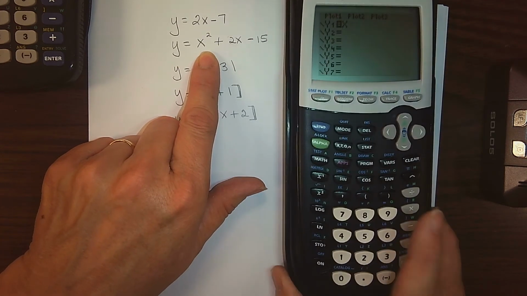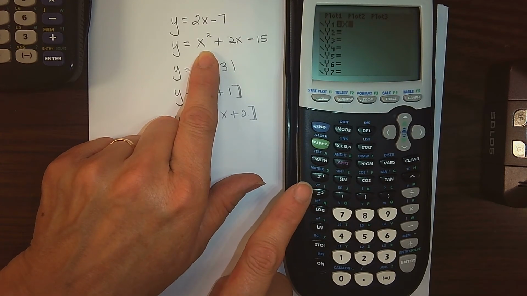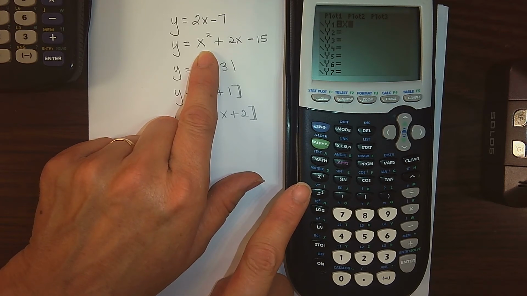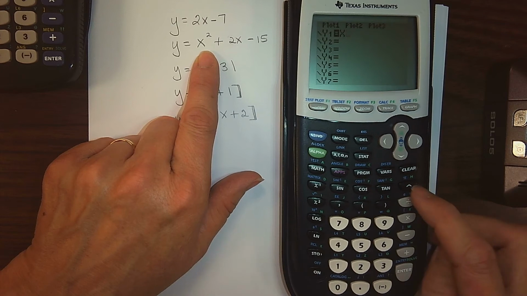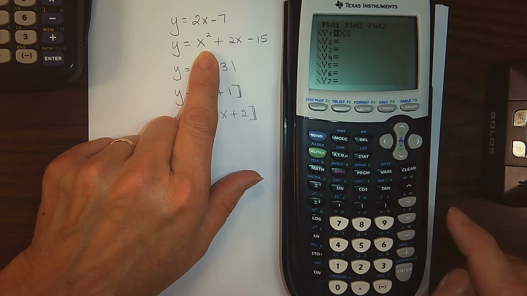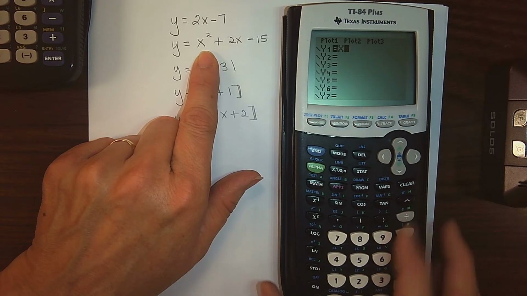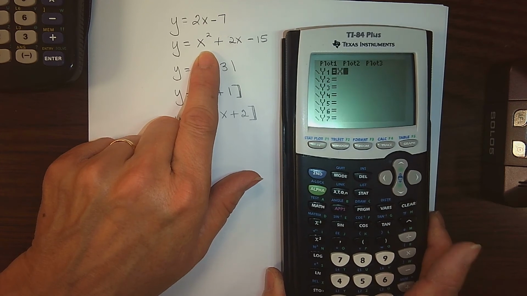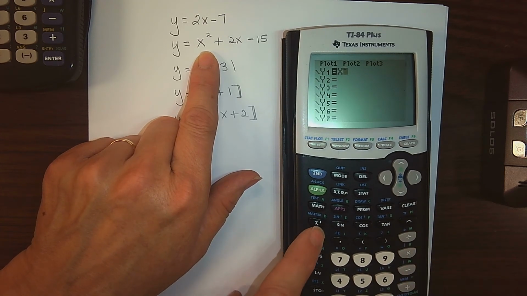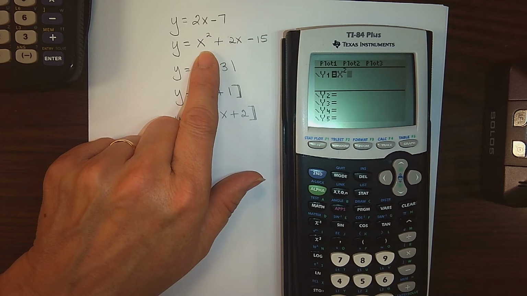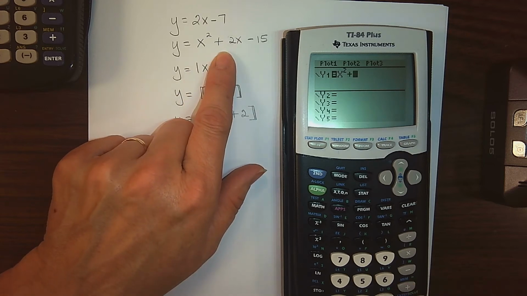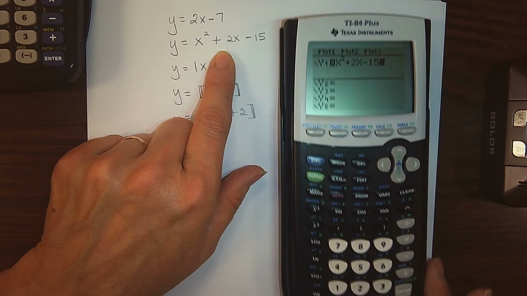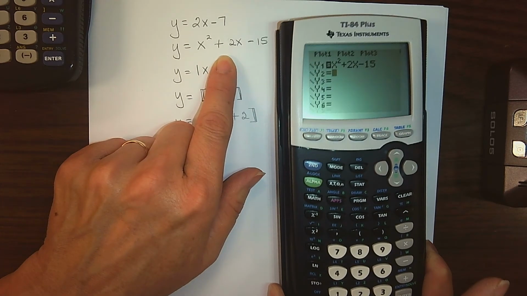There is a squared key right here, but for any powering, whether I wanted to raise it to a third power or an eighth power, or whatever power I want, I can just use this little caret key and then hit the number. So if I wanted to hit caret 2, that would raise it to the second power, or I could simply use this squared key in that case. And I'll just type in the rest. Plus 2x minus 15. Remember to hit the enter button down here to store it.